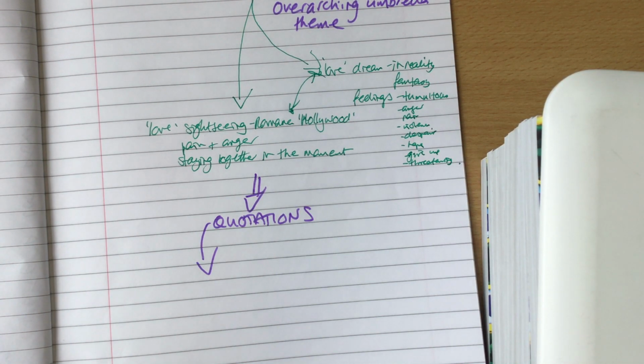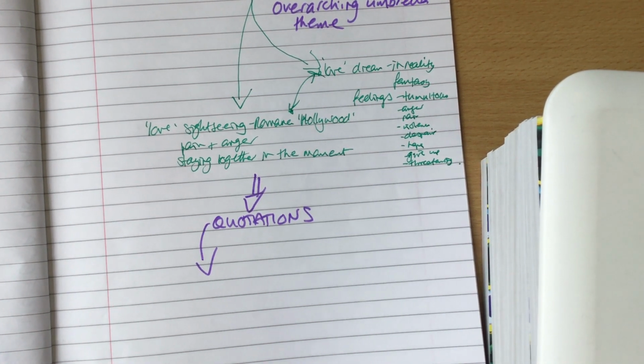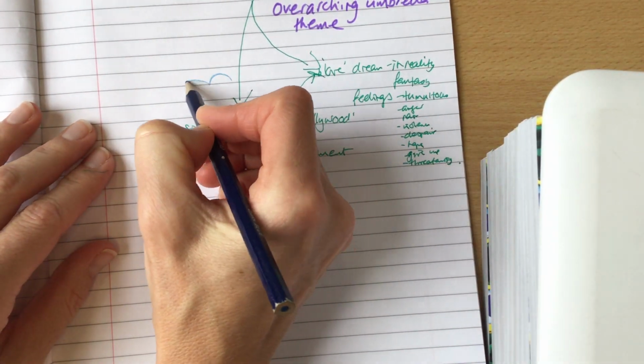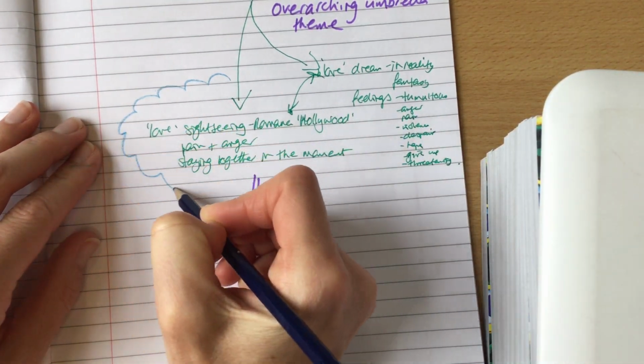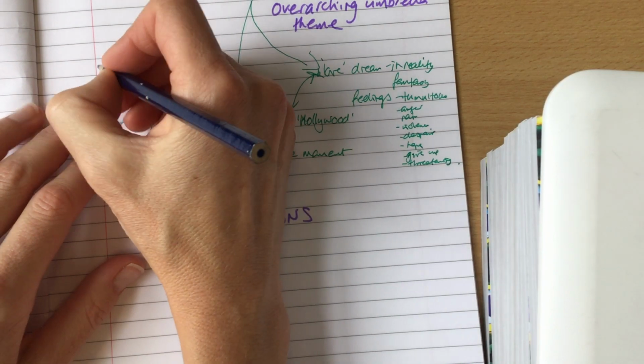So, without actually consciously necessarily being aware of it, let me find it. Ooh. No. No. Okay. This bit here. What are those concepts?